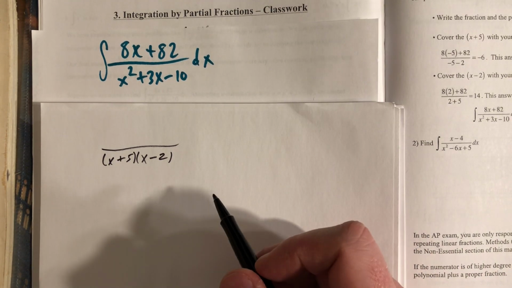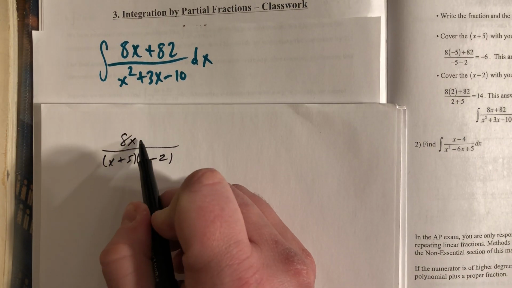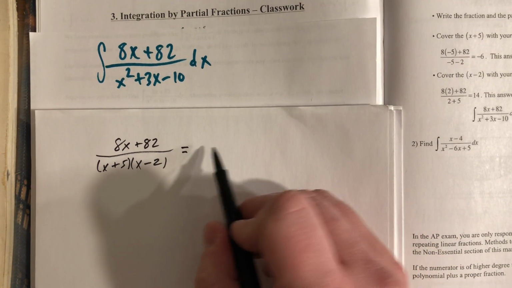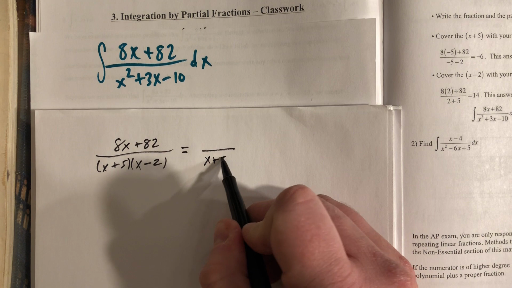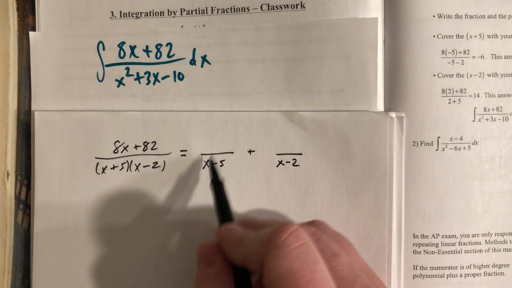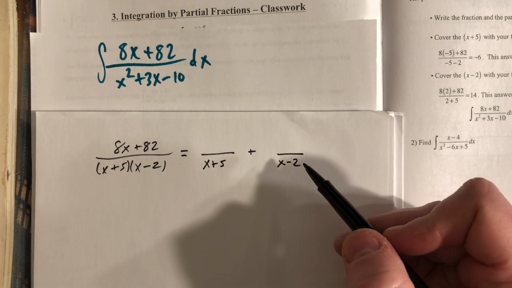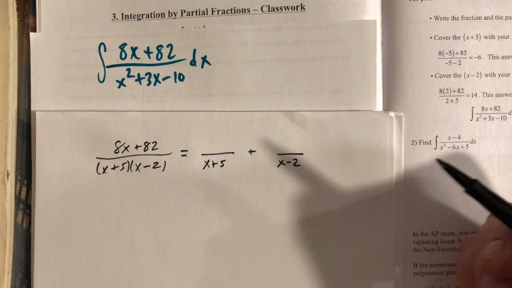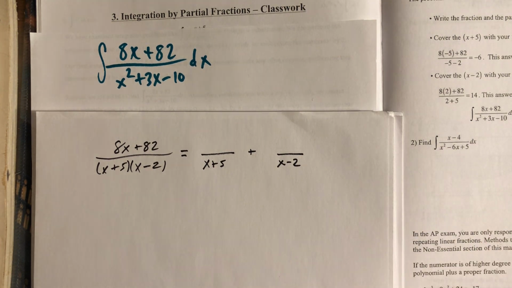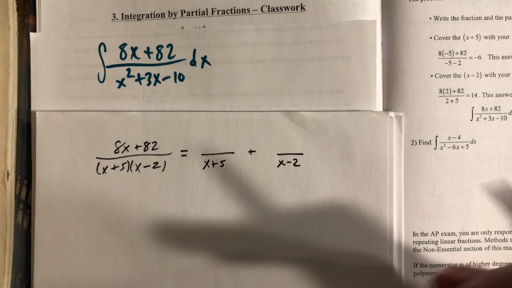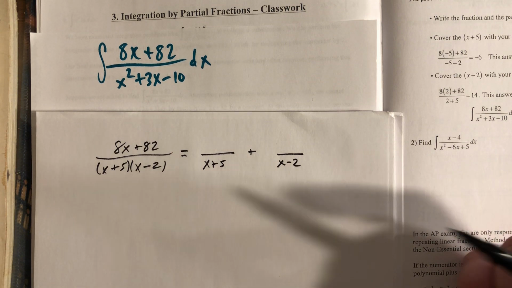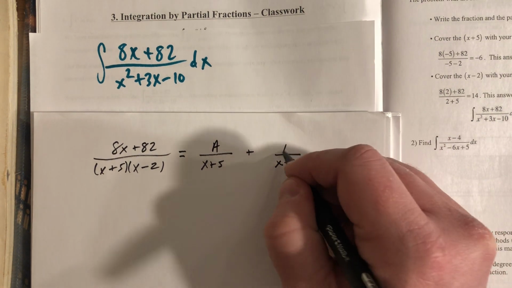Okay, so what we are going to do is say something over (x + 5) plus something over (x − 2) equals (8x + 82) over the original denominator. I'm going to go through the long version the first time, and then I'm going to show you the shortcut, and we're never going to look at the long version ever again. So the long version is as follows. This is A, this is B.